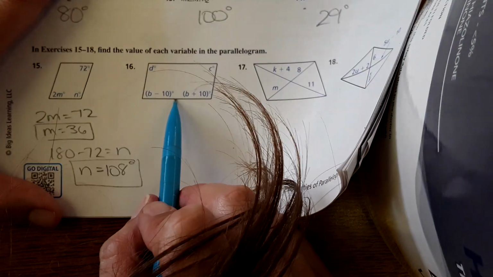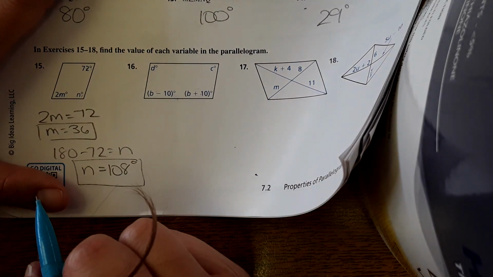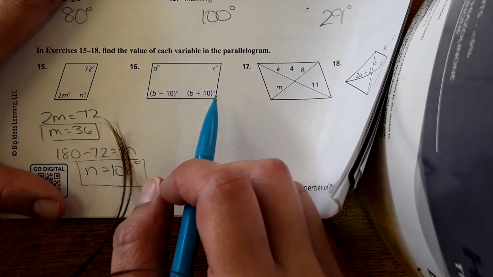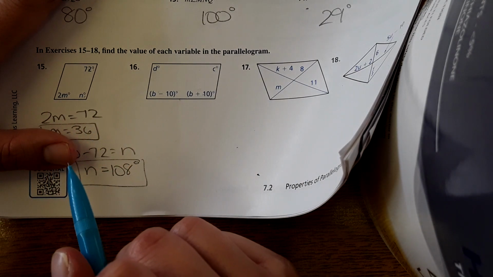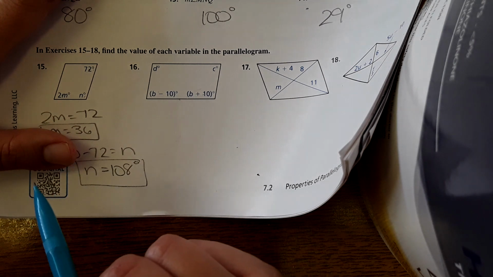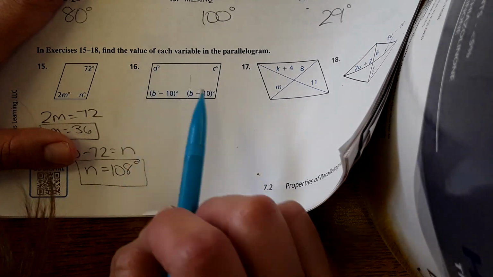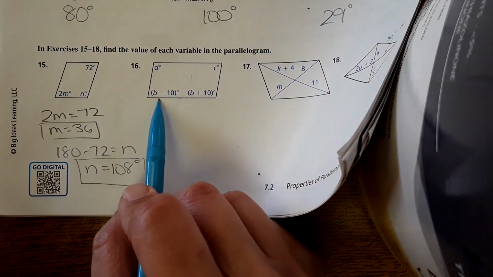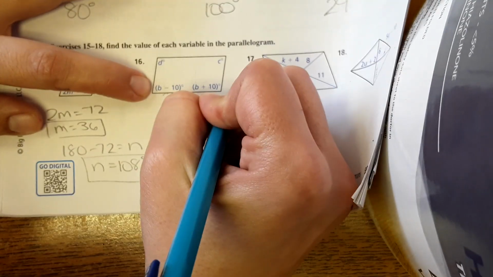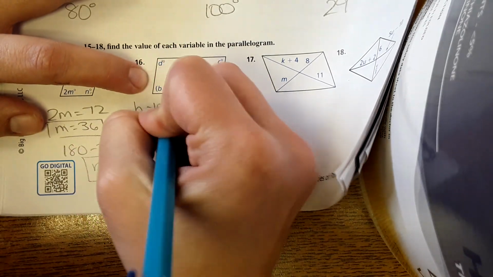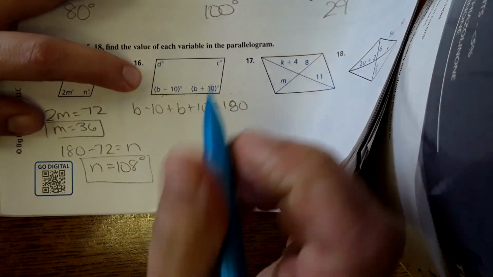16 is a little bit trickier. These two would be supplementary. Actually, you can't even solve this for a number. You just have to put D equals B plus 10. Okay. Let's see. I guess I could look at the answer key or just simplify it. So b minus 10 plus b plus 10 would equal 180. And then we could find b, and then we could find the rest.